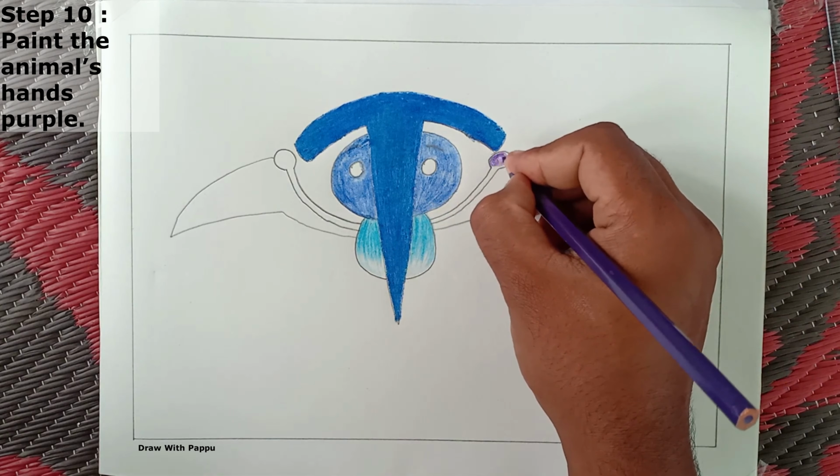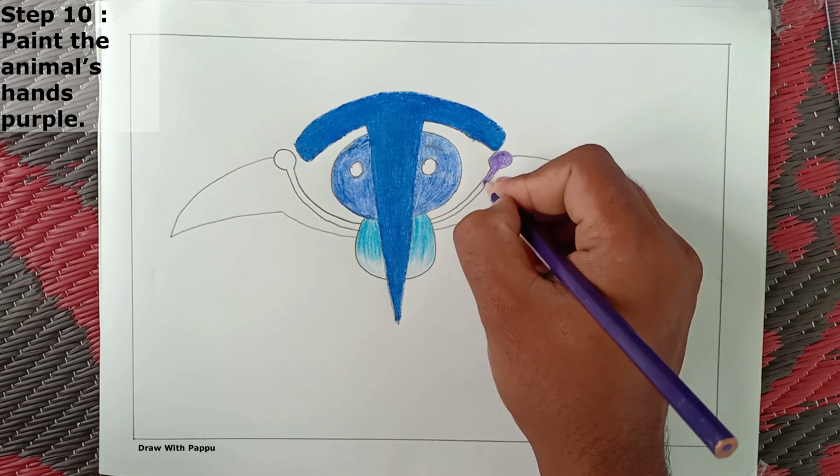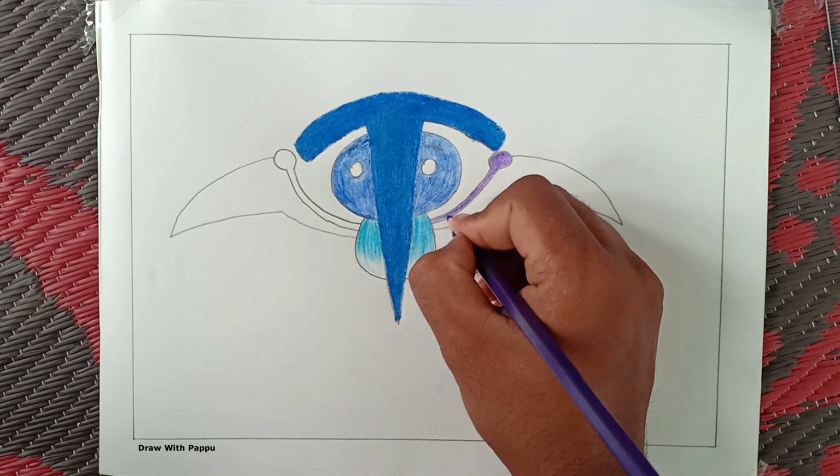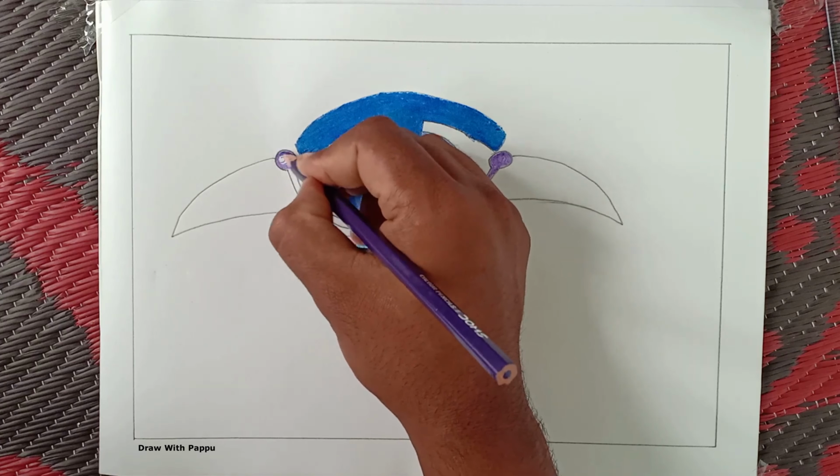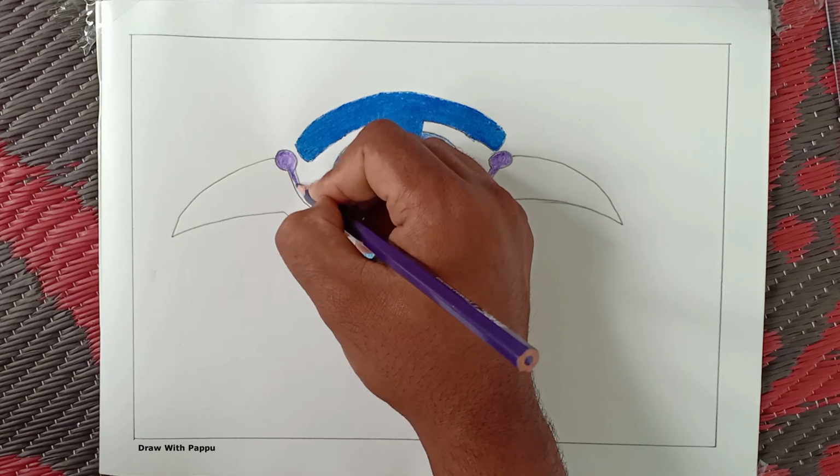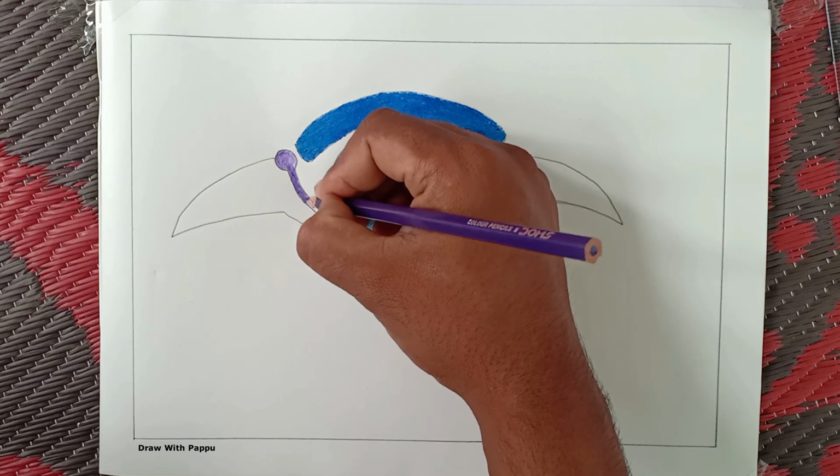Step 10. Paint the animal's hands purple. They have two hands on their wings. There you can use black, but we will give it purple. There is no need to draw fingers, but you can if you want.